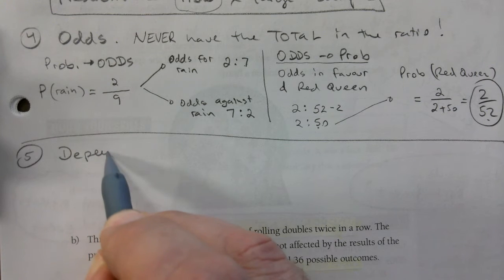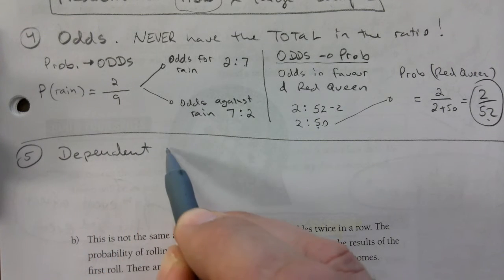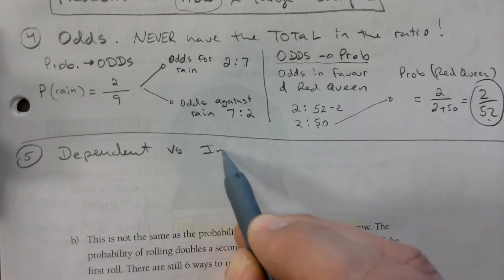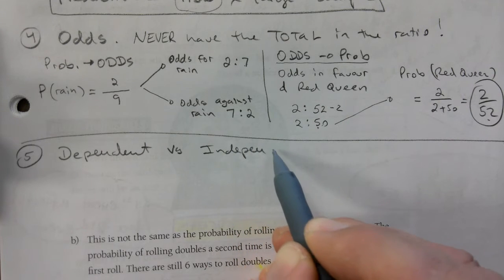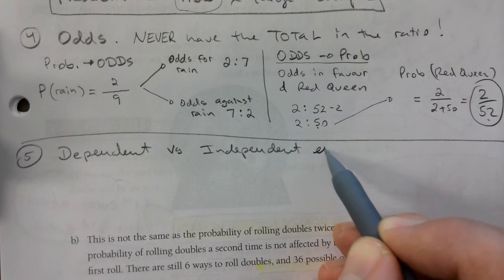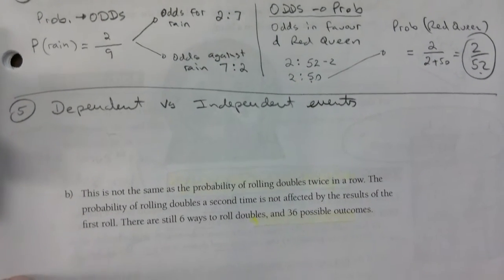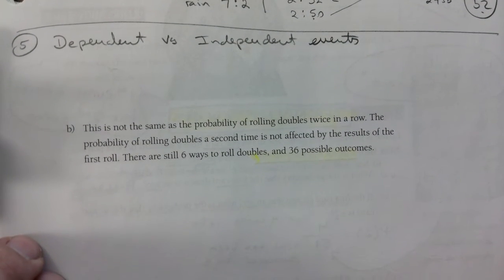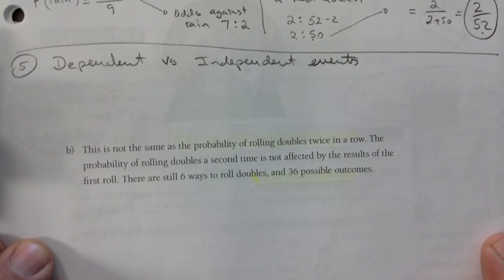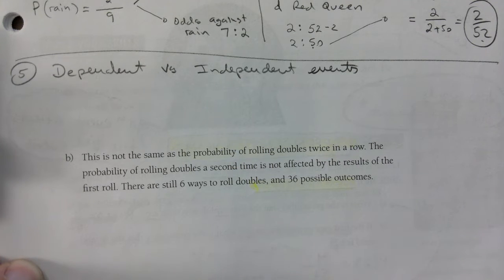Dependent versus independent events. How do you know events are dependent? Keywords. Yeah.